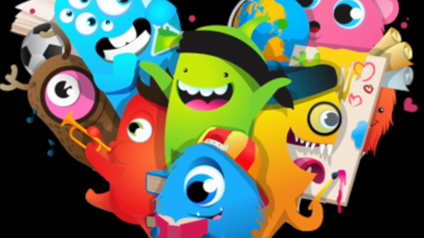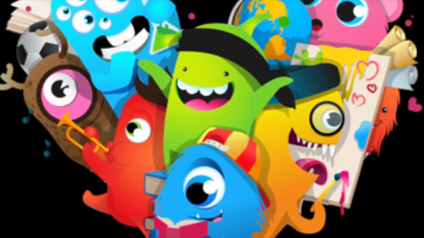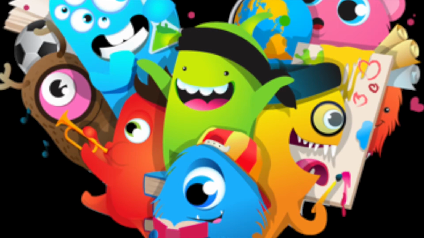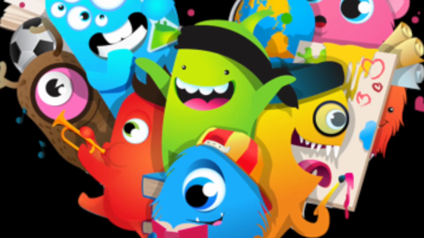Class Dojo is an online website and app that can be downloaded on your phone where teachers have the chance to keep parents updated with what the class is doing. The teacher can share photos or videos with all the parents at once, or they can privately message a parent regarding their individual child.